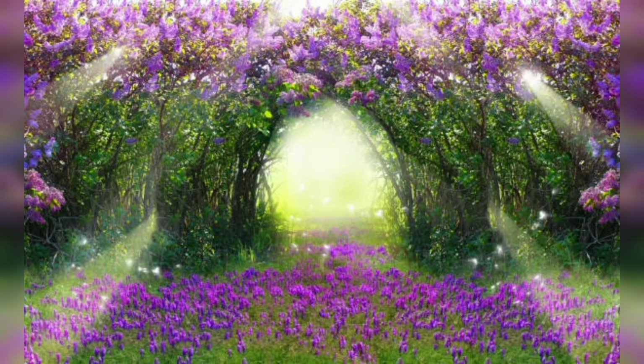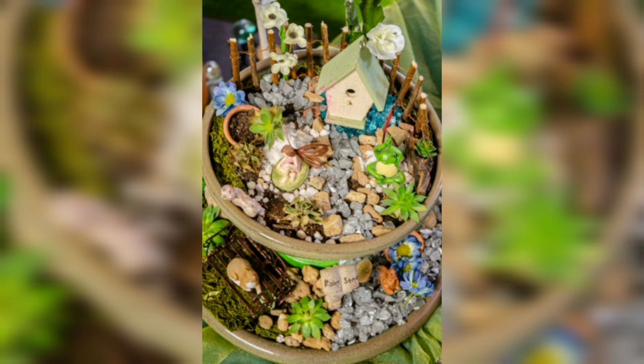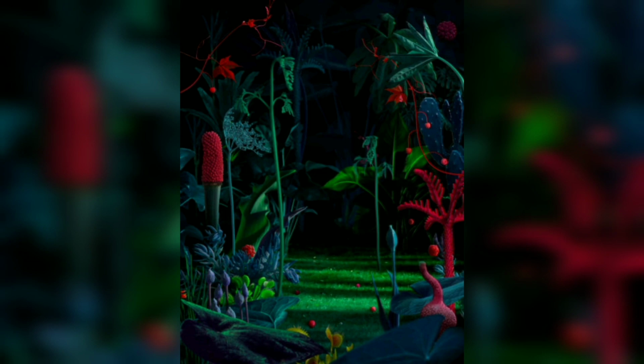Container or in ground. So determine whether you want to create your fairy garden in a container or directly in the ground. Containers offer more control over the environment and can be moved easily, while in-ground gardens blend seamlessly with the existing landscape.